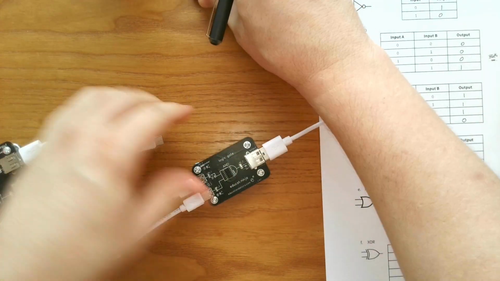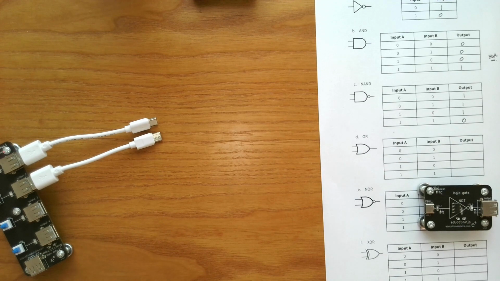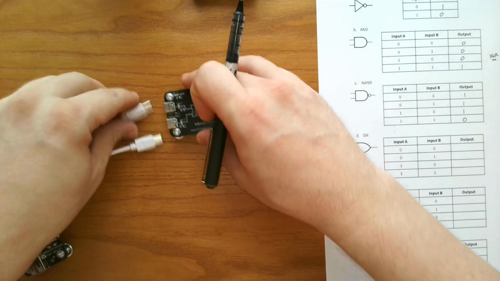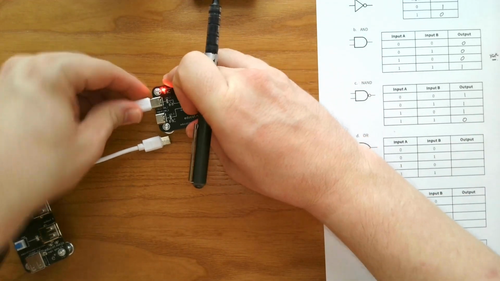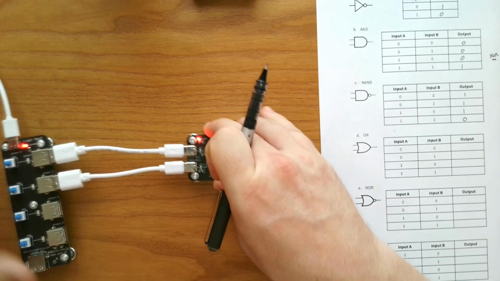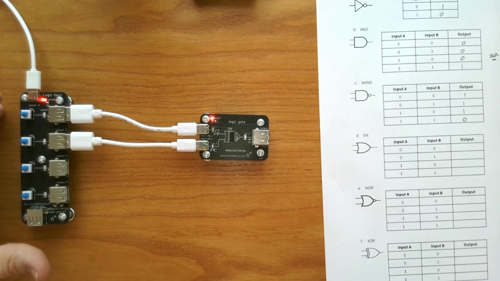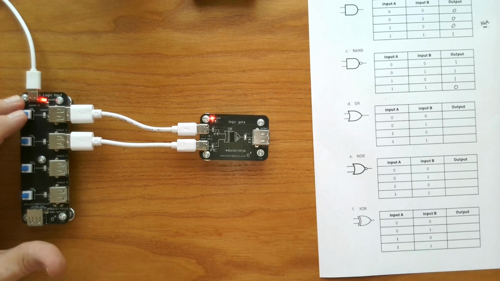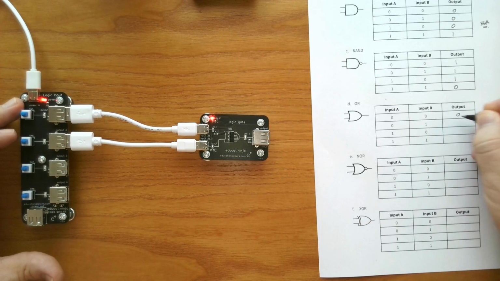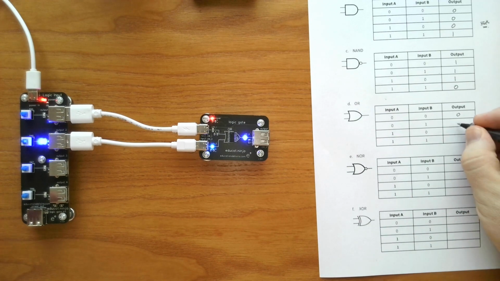Okay, now an OR gate. See how an OR gate functions. So with our OR gate connected, if both of the inputs are 0, our output is 0. If one of the inputs is on, the output is 1.